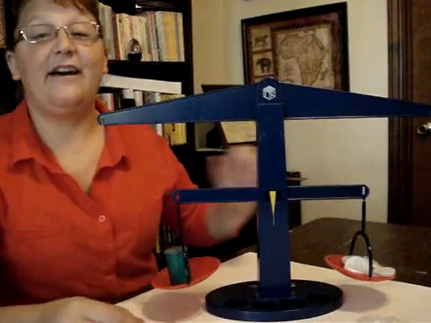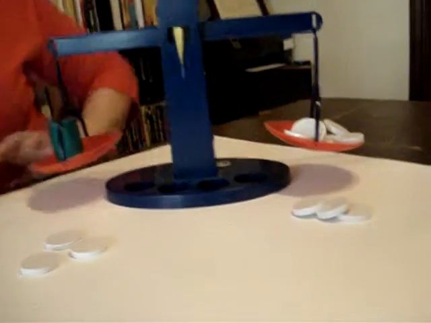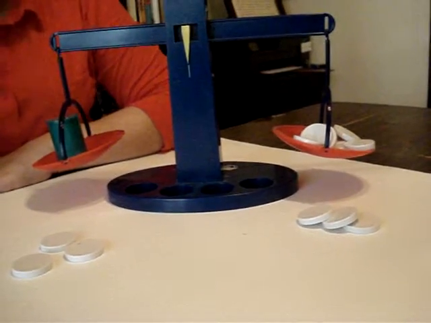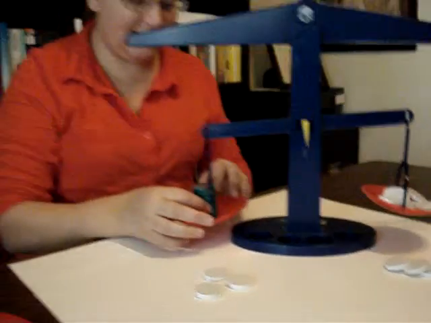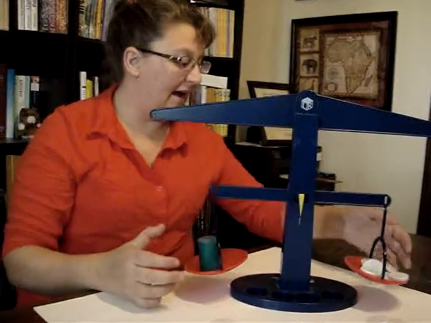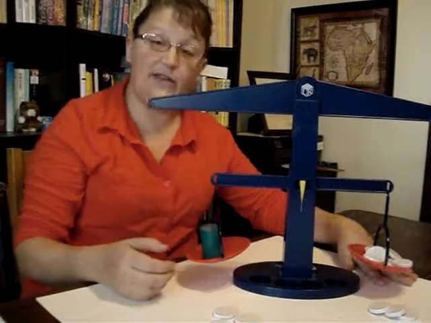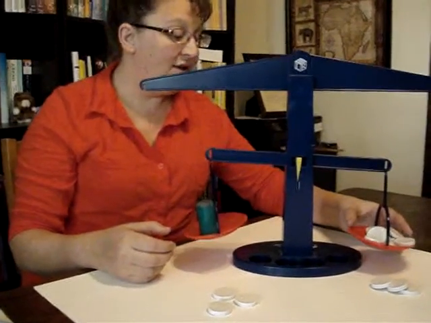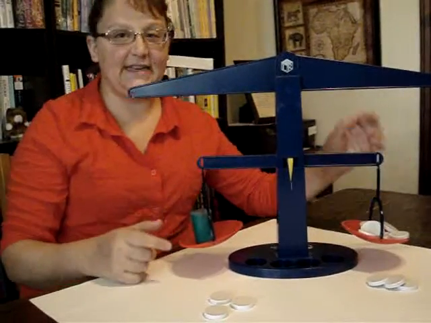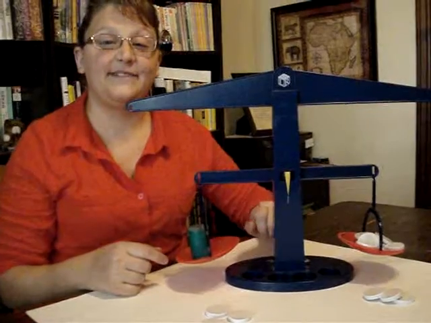If we get rid of 3 counters on this side of the balance, all of a sudden our equation is equal again. Now we have our x, represented on this side by this, and 10 counters. We had 13 to start with, and we took away 3, so that's 10. So we know that this x is represented by 10. It's a 10 counter x.